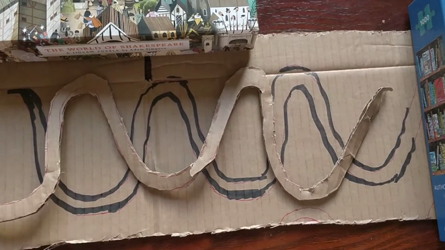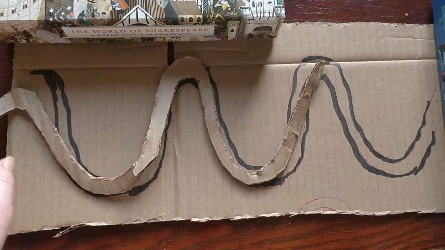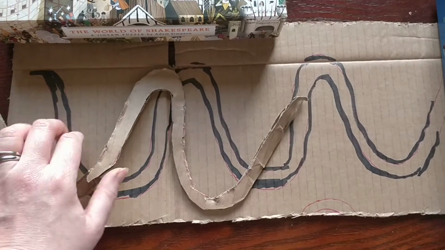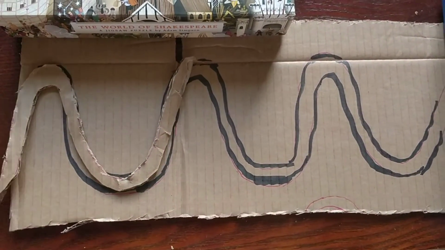Then it's moved half a wavelength along and it's out of phase. Moved one full wavelength along and it's back in phase. Moved another half a wavelength, out of phase. Another full wavelength, in phase.